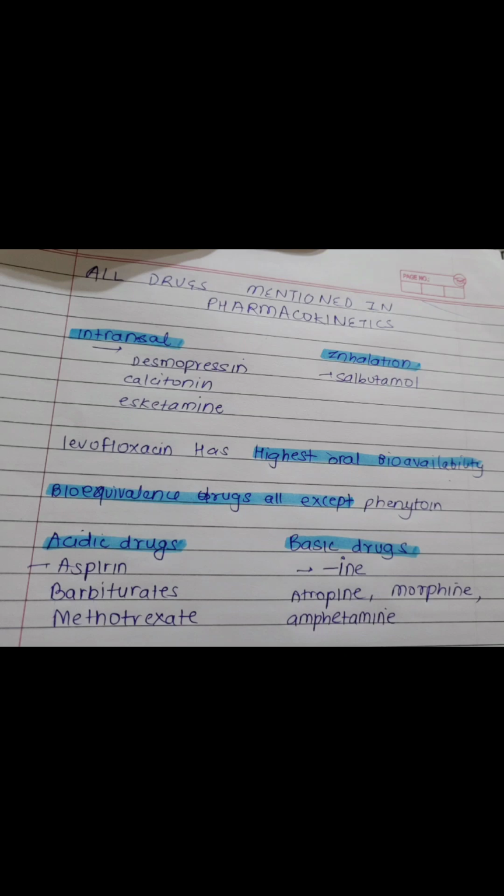Acidic drugs: aspirin, barbiturates, methotrexate. Basic drugs: the drugs ending in -ine, like atropine, morphine, and amphetamine. Drugs that can be removed by dialysis can be remembered by the mnemonic MLA: methanol, lithium, and aspirin.